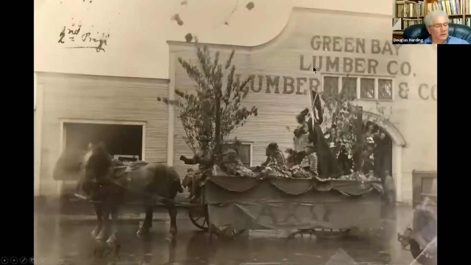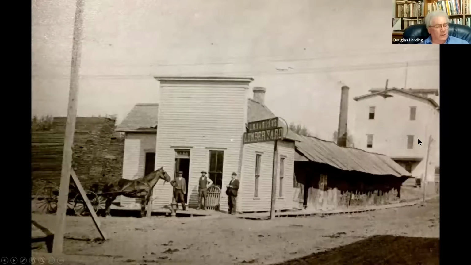Now this is that northern one I was showing you, the Green Bay Lumber Company. They had a center aisle down the middle. They had bins on either side. I remember going into this as a kid. This is the other lumber yard. They had a small office shed, and they had open stacks. This is a very early photo.